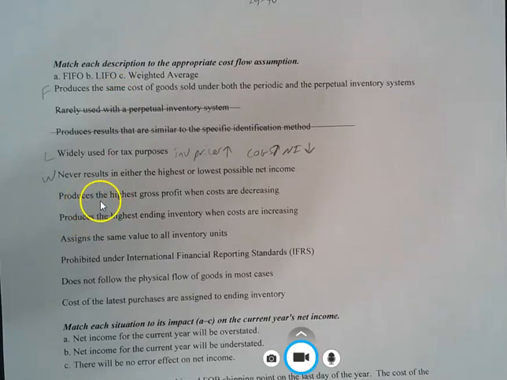All right. It says produces the highest gross profit when costs are decreasing. So now I want to jump back up real quick to this one, and we said that using LIFO for tax purposes is based on the assumption that inventory prices tend to go up. So we need to recognize that this situation right here is the opposite of this assumption. Let's read it again. Produces the highest gross profit when costs are decreasing.